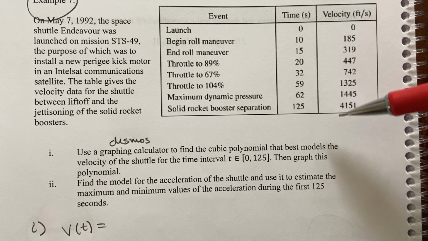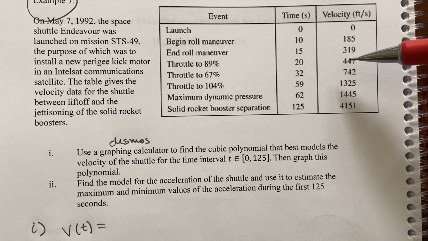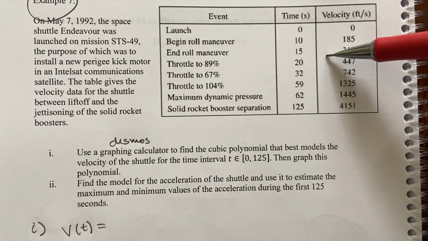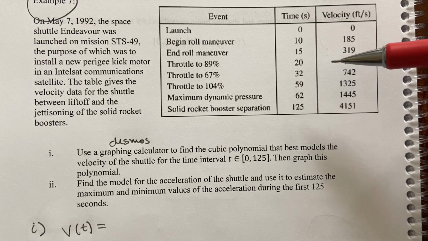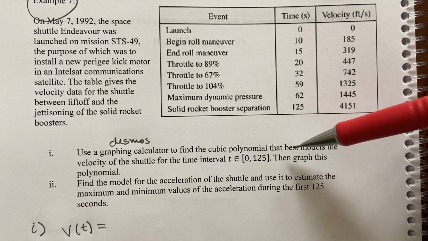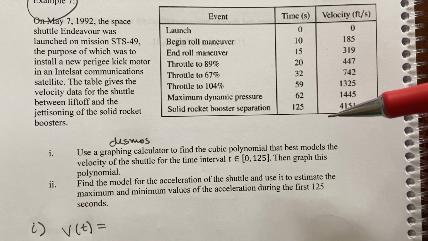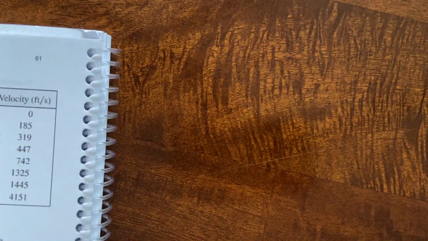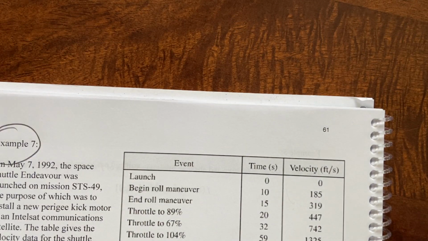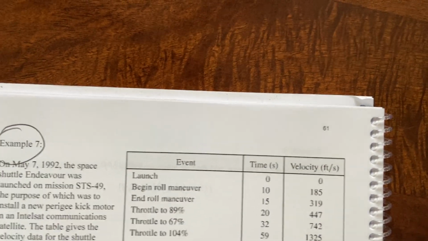I'm going to type this data into a table, and then I'm going to use the regression function inside of Desmos to find a best fit cubic polynomial for this data. So I'm going to move the camera so you can see the computer.